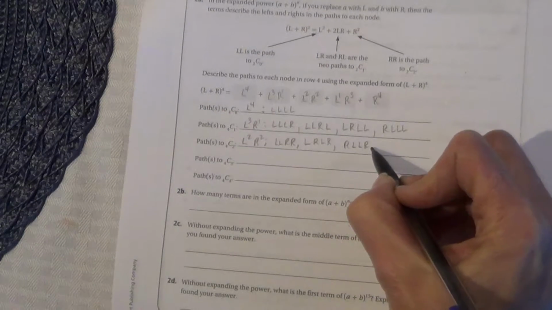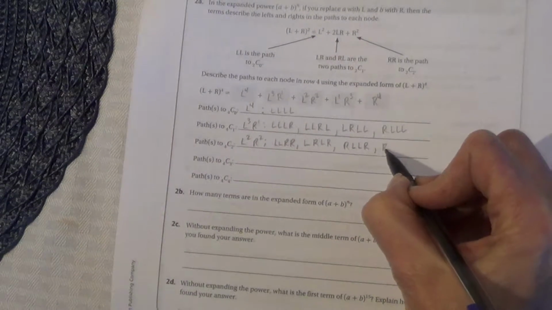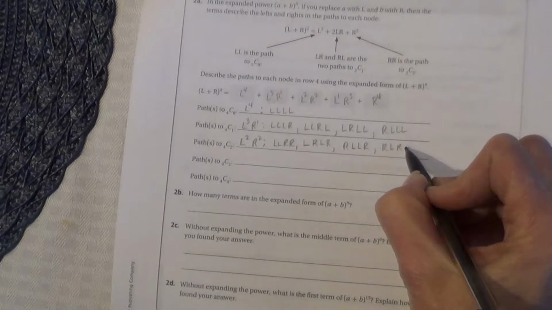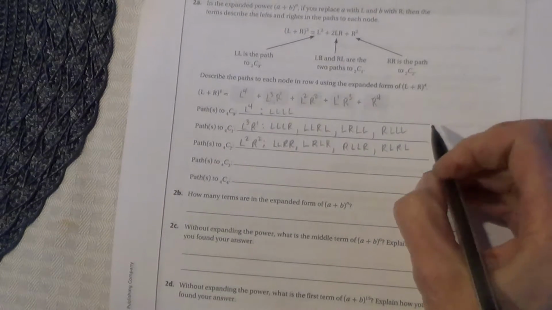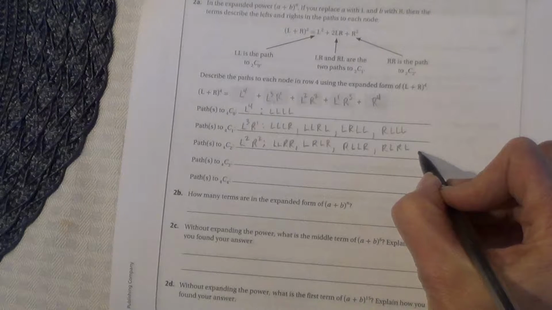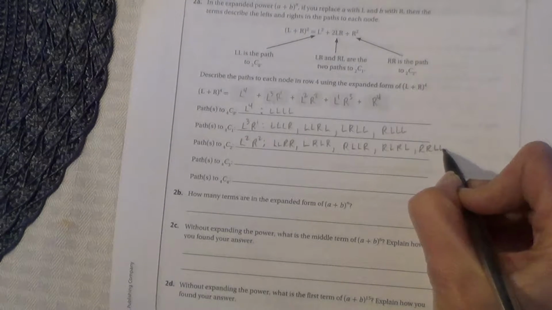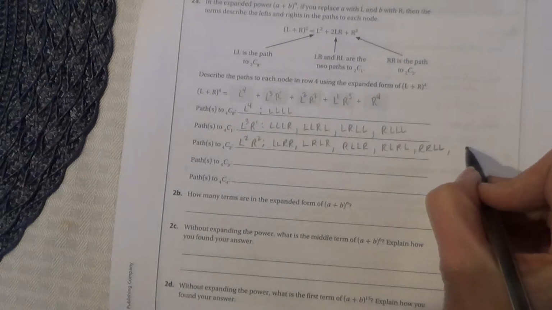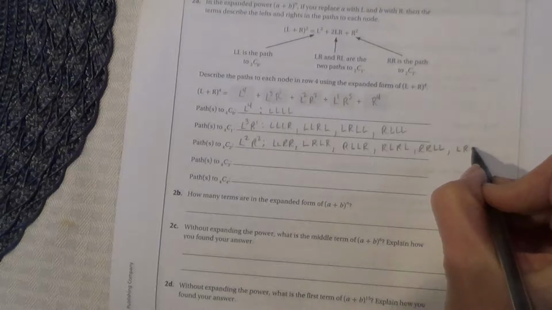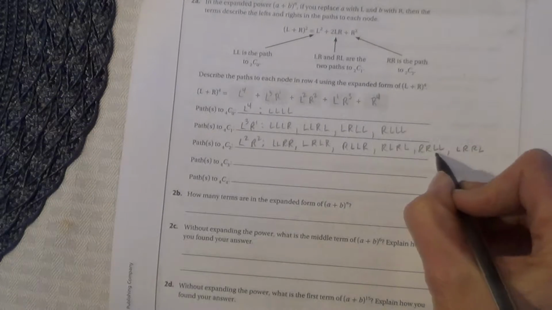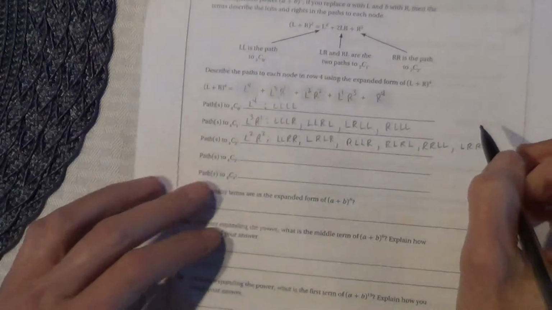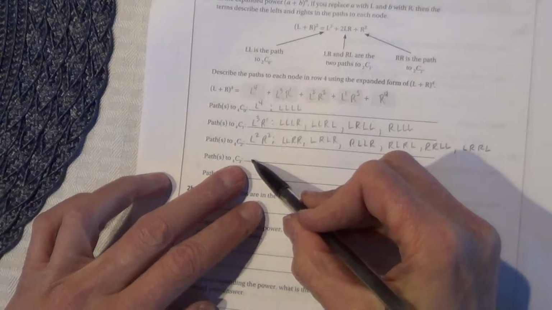left, right, right, left, right, left. What's another one? Right, right, left, left. Or we could go left, right, right, left. Okay? Now, the third nodule.